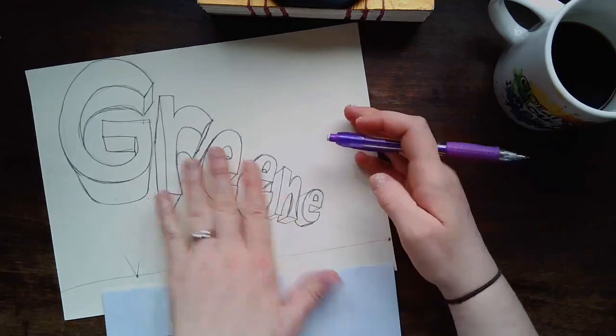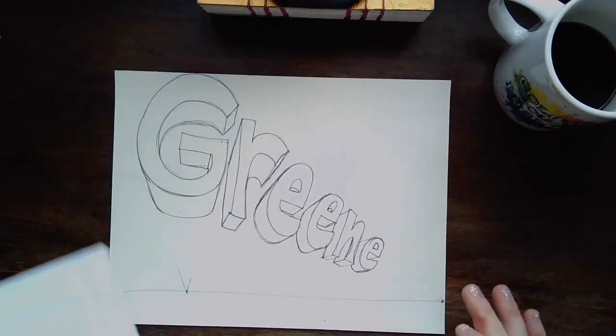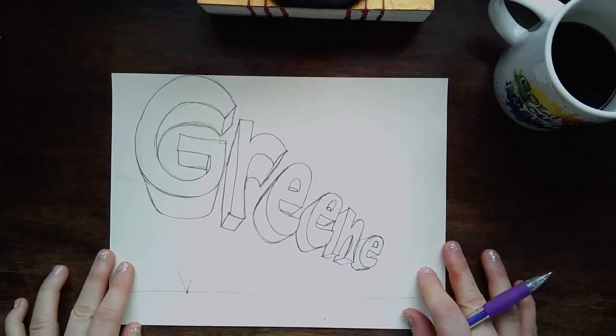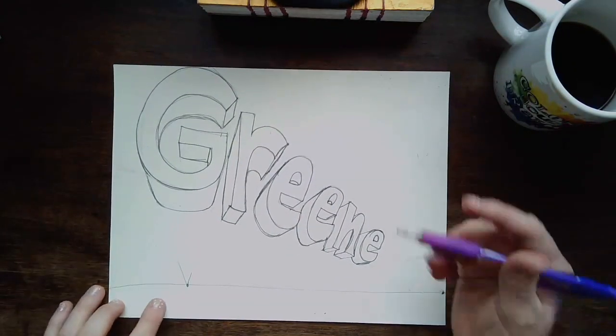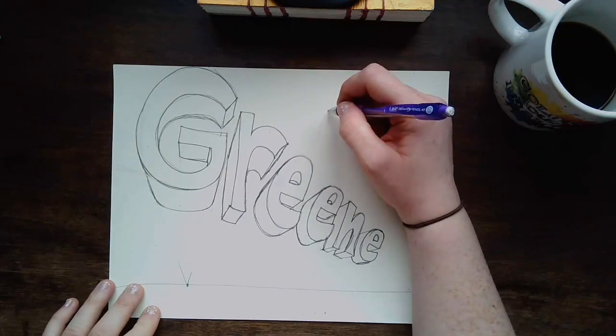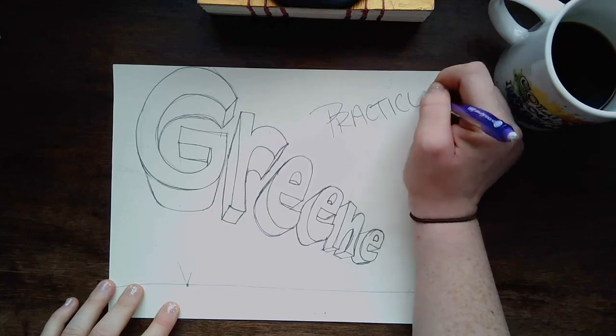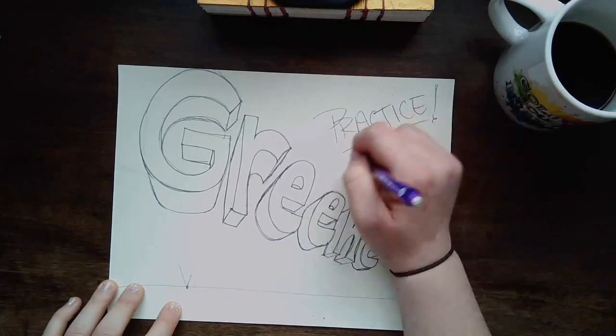Okay, so there you have 2-point perspective with letters going back into space. We have the big letters going to the tiny E, going in 1 point, and then the backs of the letters going to the second point. So they go back into space, getting smaller.